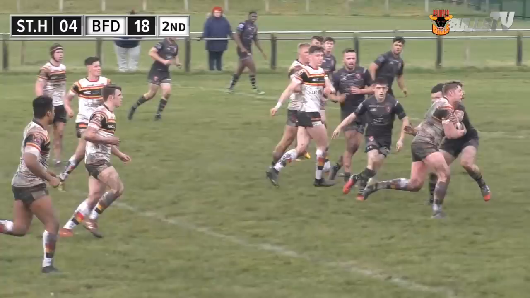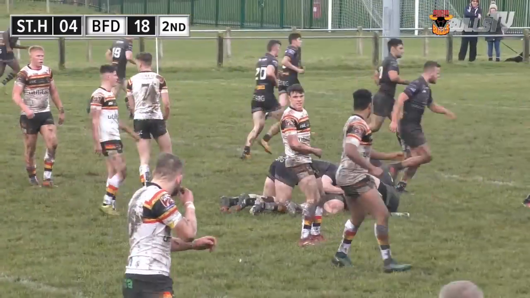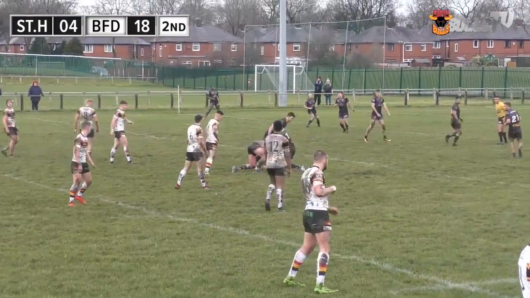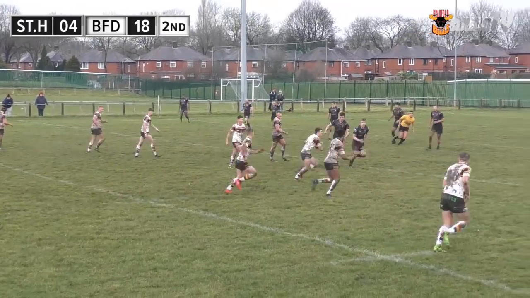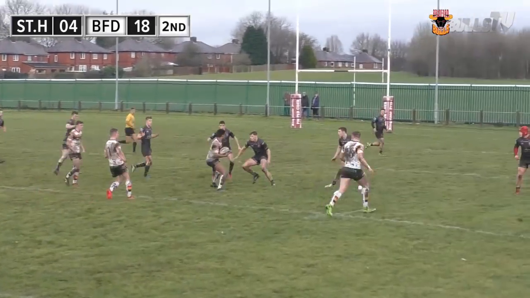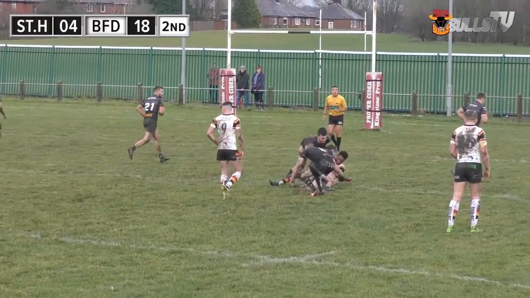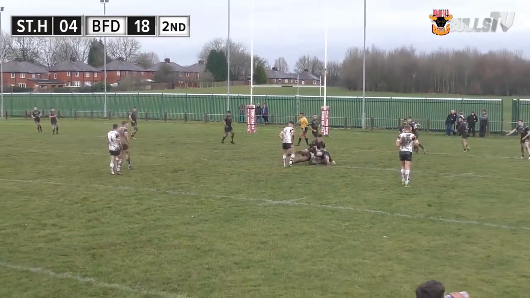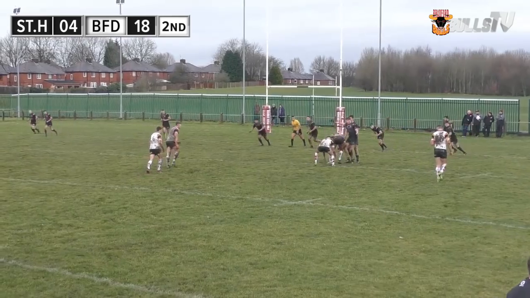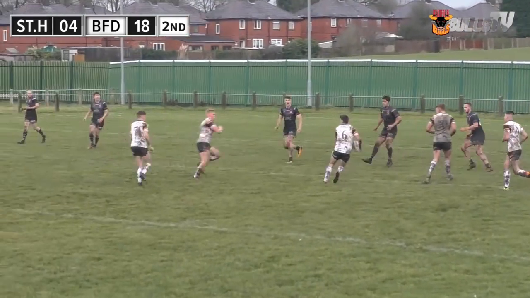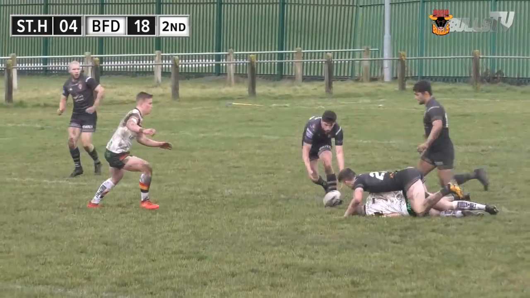The young Bulls winning 28 points to 22 on that afternoon, and like I say, really liking the improvement of these young players as it goes out now to Lawrence Akanga wearing 12, who's come back on for the second half. 28 minutes remaining, Bradford leading 18 points to 4. It's a tight, points at a premium type style of game.